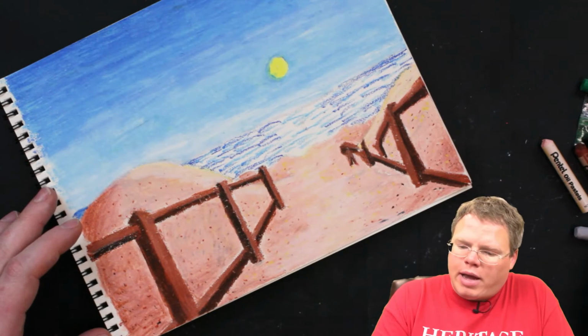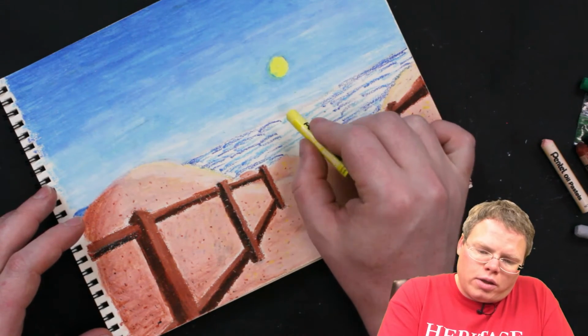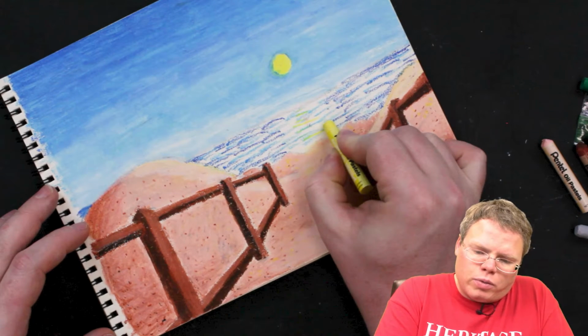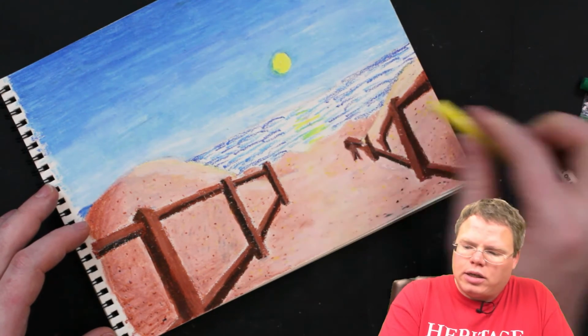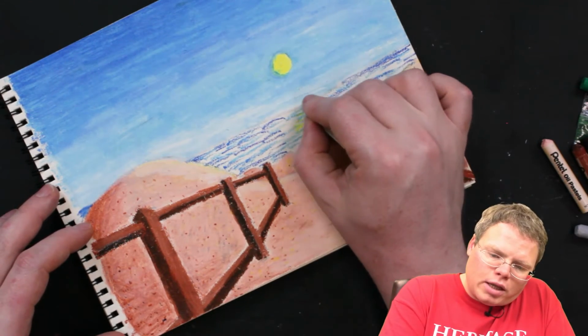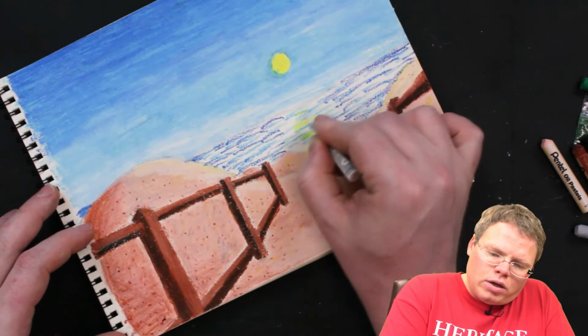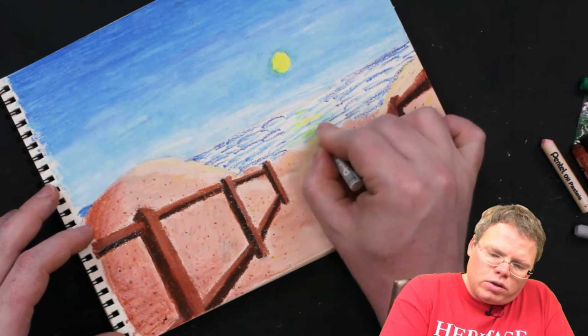Anyway, coming back into here underneath the sun, I want the tops of those waves to be reflecting that sunlight. So I'm going to put in some yellow horizontal strokes and some white horizontal strokes.